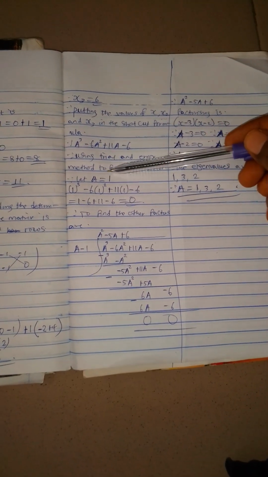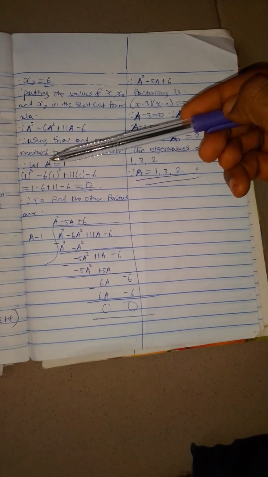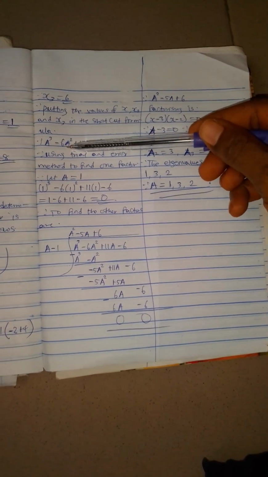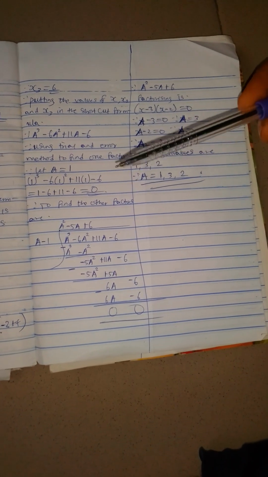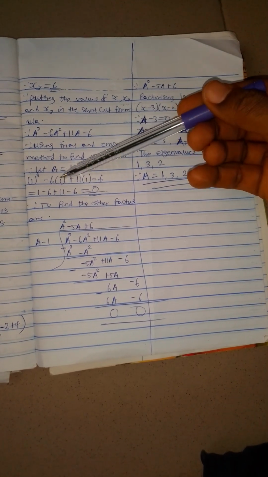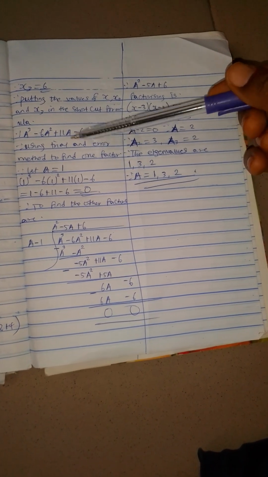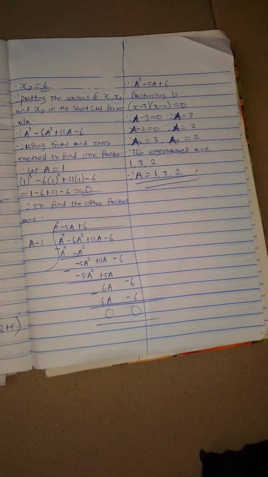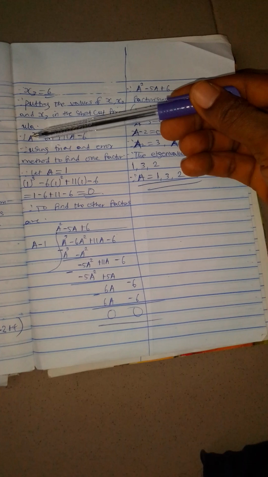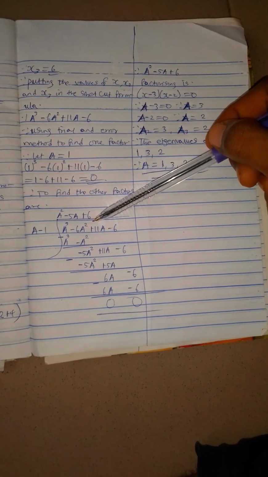Now we use the trial and error method to find one factor. Since this is a cubic, we need to find one factor before finding the rest. Using trial and error, we let a equals 1. If you put a equals 1 here, everything will be equal to 0. That means the factor is correct. So the first factor is a - 1, which is a equals 1. Using a - 1 to divide this cubic, it will give you a² - 5a + 6.